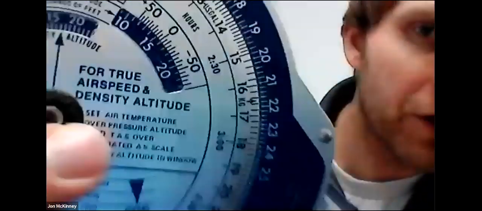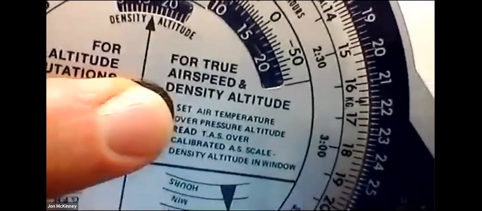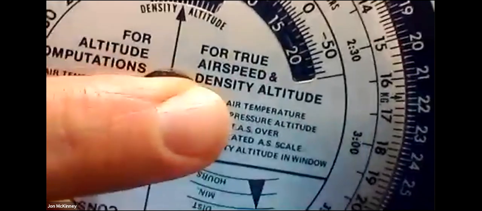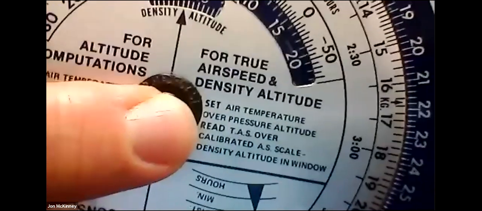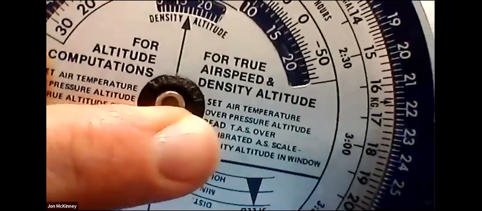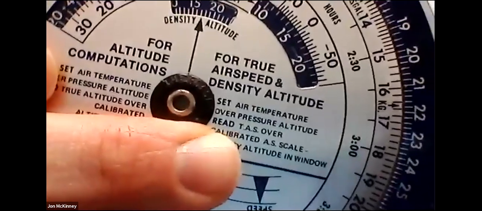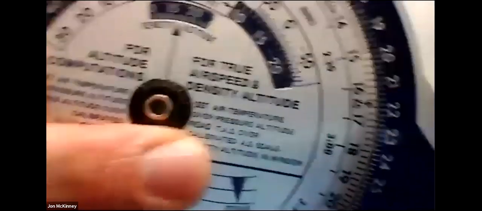Mine says the words, for true airspeed and density altitude, set the air temperature over the pressure altitude. Read the true airspeed over the calibrated airspeed scale. Density altitude in window. I think that's what it says, in the window.